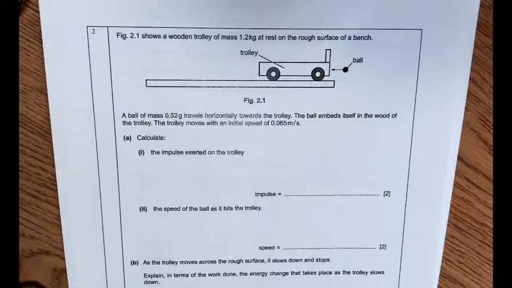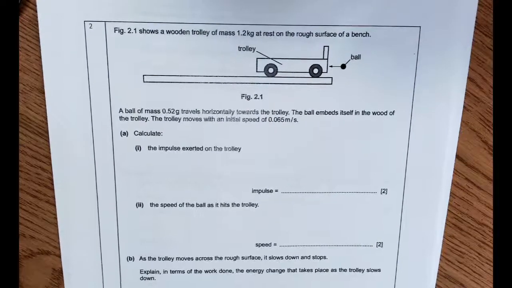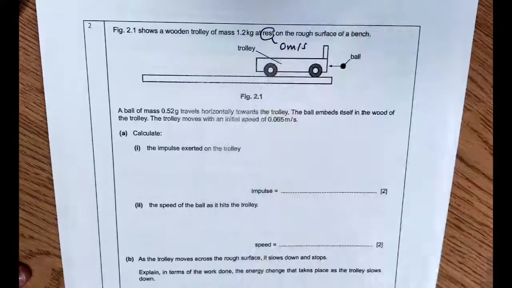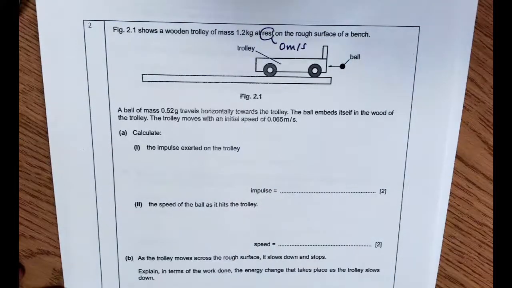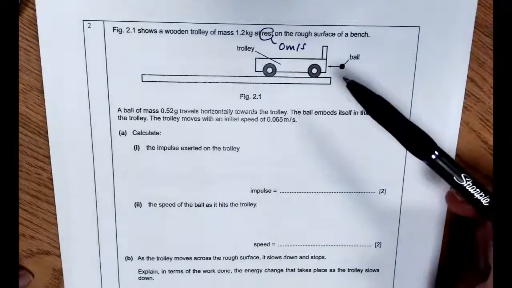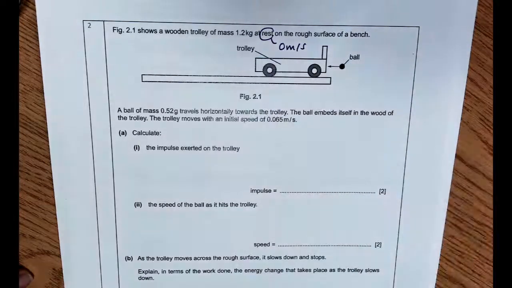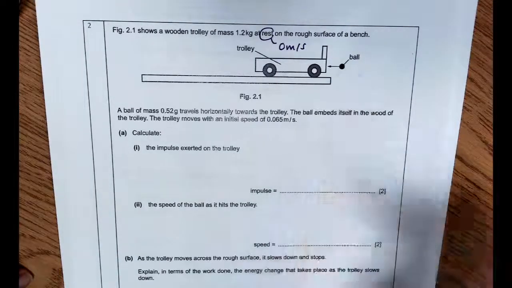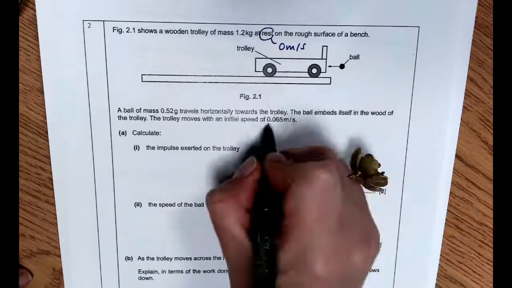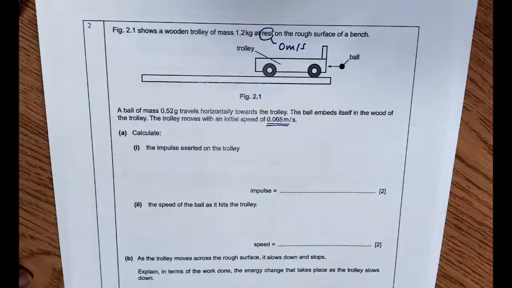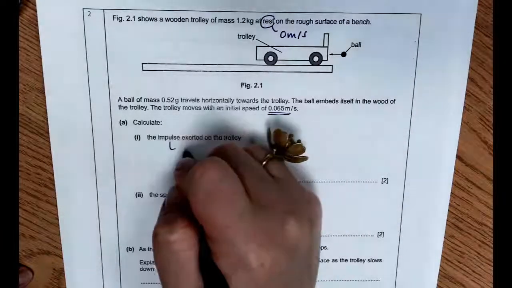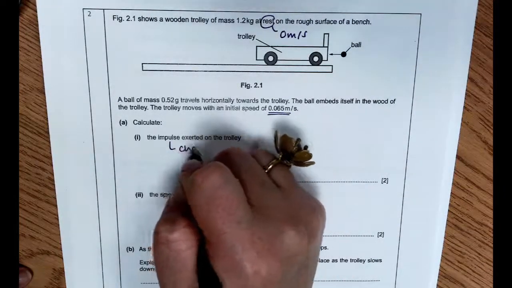Okay, question 2. So we've got a wooden trolley of mass 1.2 kilograms at rest. So again, 0 meters per second on the rough surface of a bench. A ball of mass 0.52 grams travels horizontally towards the trolley. It embeds, so sticks to the wood of the trolley, and it moves with an initial speed when it gets hit of 0.065 meters per second. So calculate the impulse. We know that impulse is change in momentum.